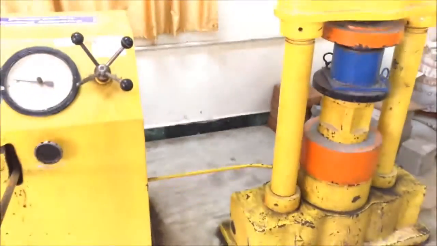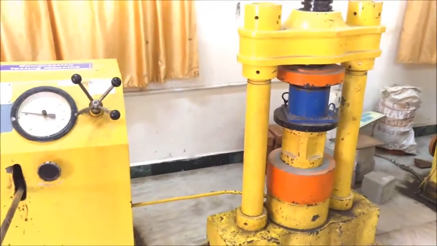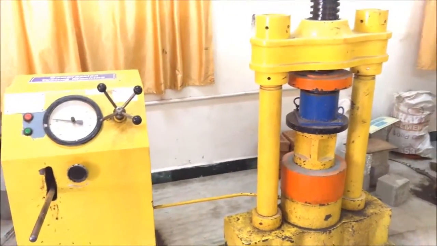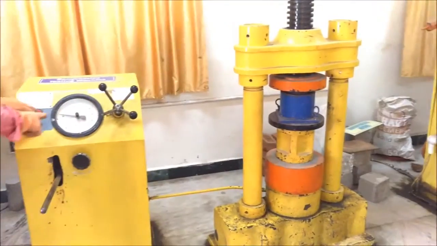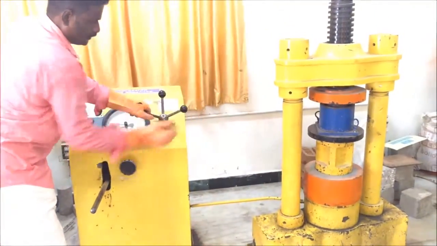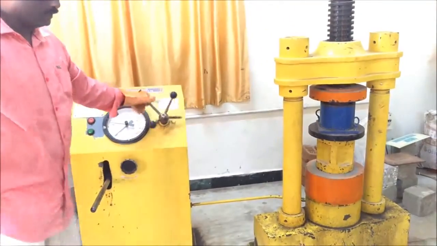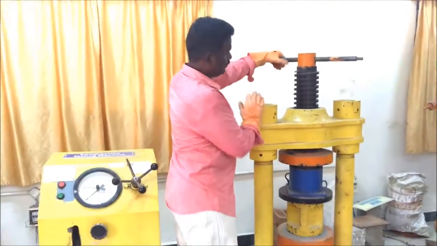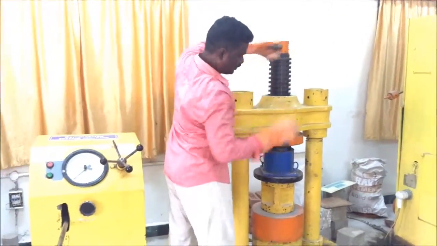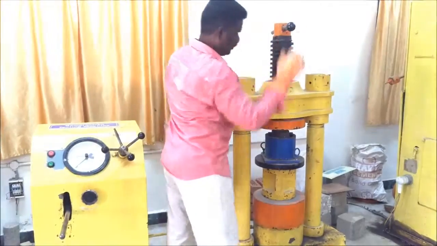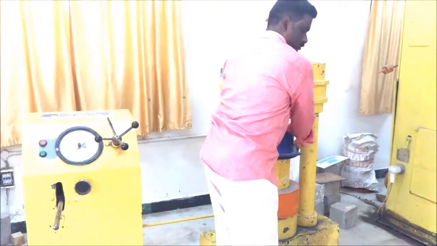After applying 40 tons of load, the machine is switched off and the release valve is opened. And the crushing setup is being removed from the CTM.